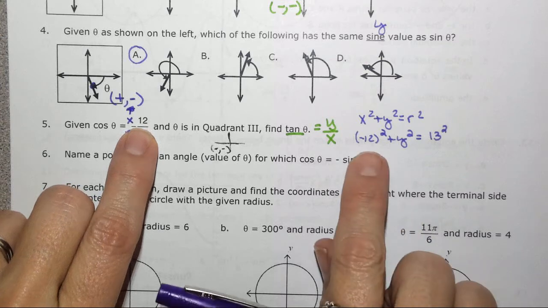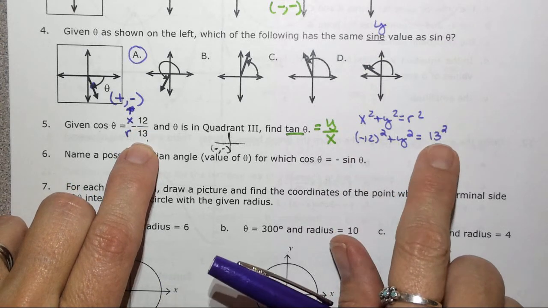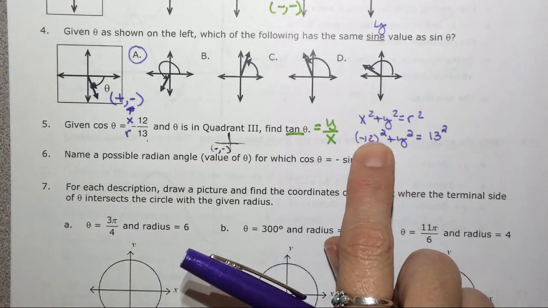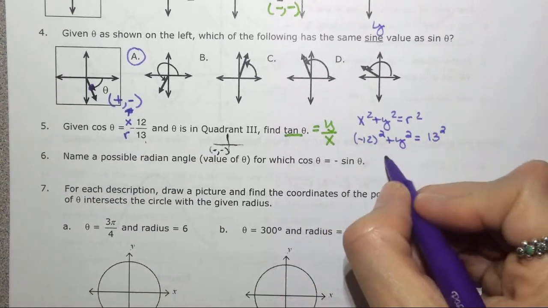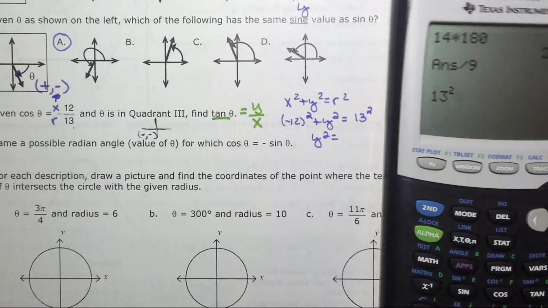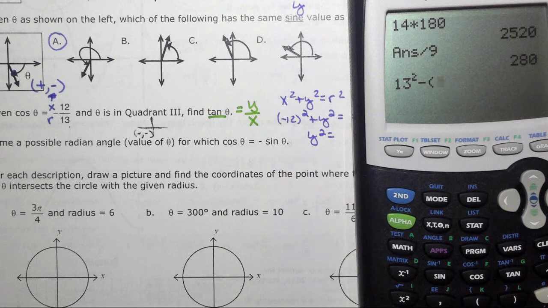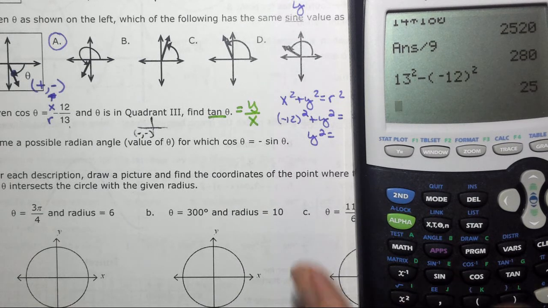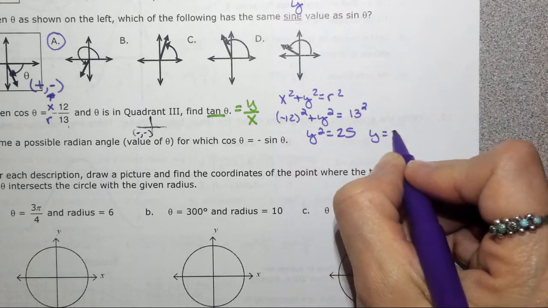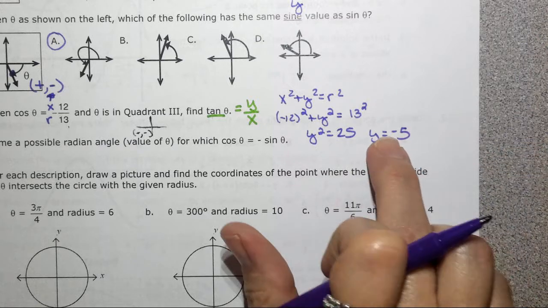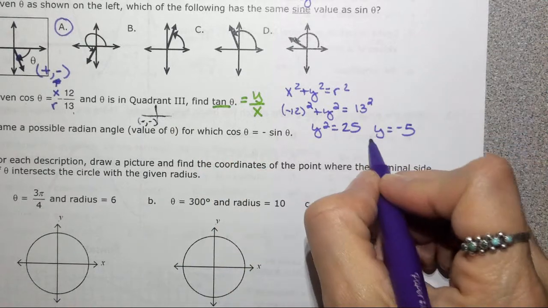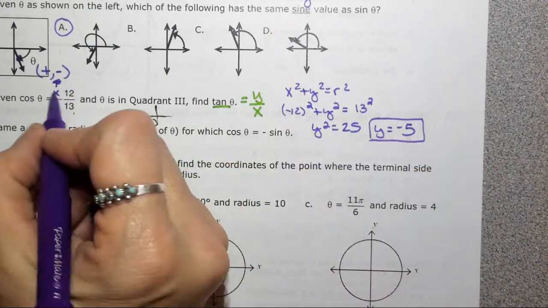Remember, the number on top is my x. The number on bottom is my r. The 12 happens to be a negative because it's in quadrant 3. Okay. So then I'm going to get y squared equals, I'm going to subtract. So we get 13 squared minus a negative 12 squared. We get 25. So y squared is 25. So y is equal to 5. But I'm going to make it a negative 5 because, again, I'm in quadrant 3. So I know that my y is negative 5.